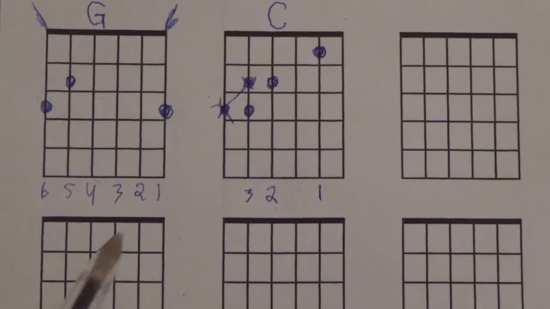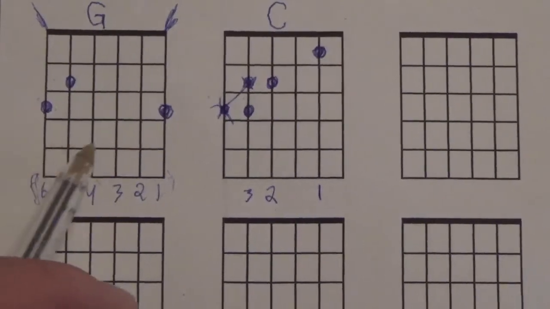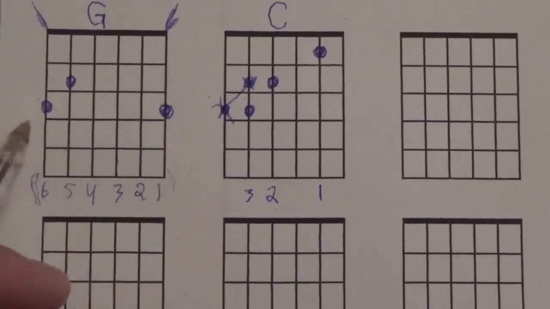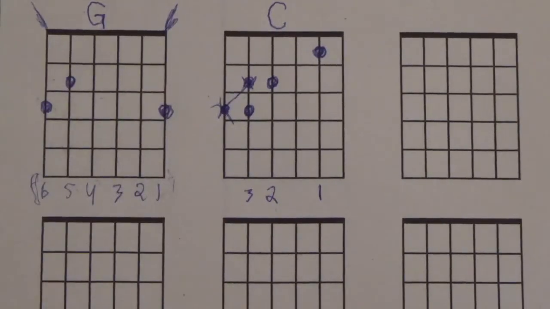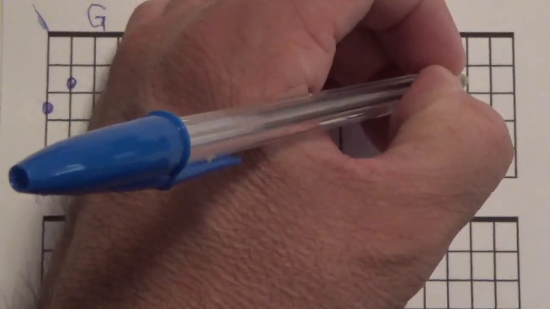So remember, this is just written to represent the guitar strings, these vertical lines, and the horizontal lines represent the frets. So let's say we were going to do another chord that's real popular with guitar, our D chord. So let's say we're going to do that here.